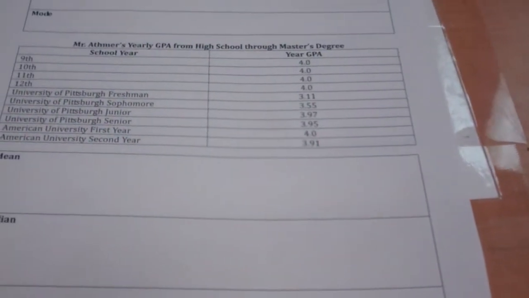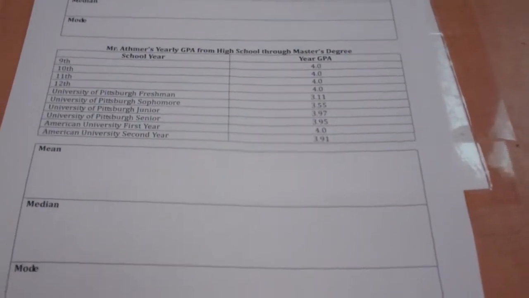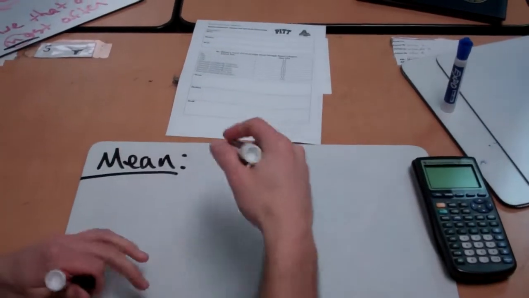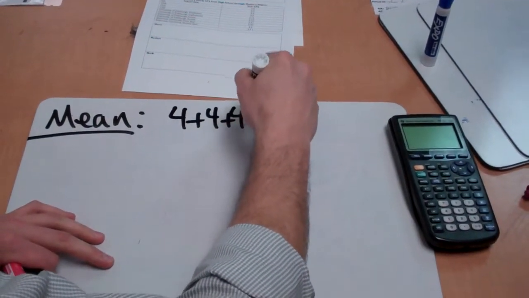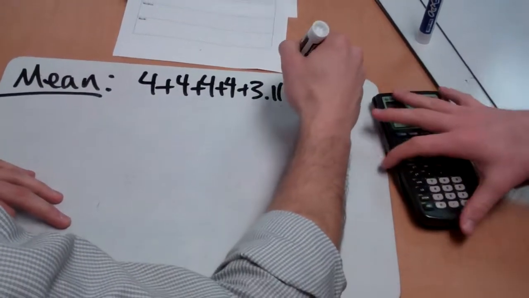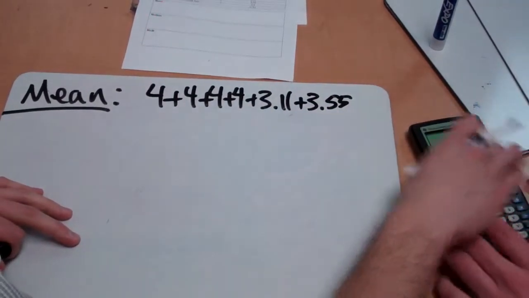So if we want to find the average GPA for Mr. Athmer over all of his years of schooling, we've got to find the mean. And to do that, we add up all the numbers and then divide by the number of values that we have. So I'm going to do that right now. I got 4 plus 4 plus 4 plus 4 plus 3.1 plus 3.5. Mr. Athmer, can you do that on the calculator? Absolutely, I'll go.